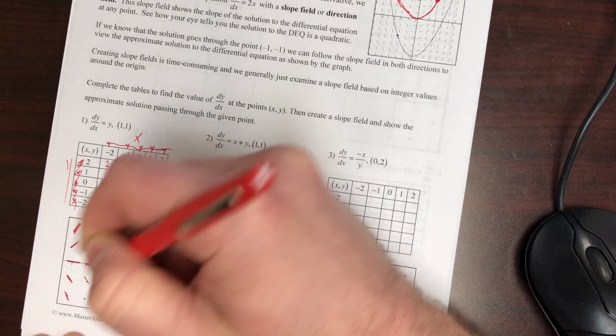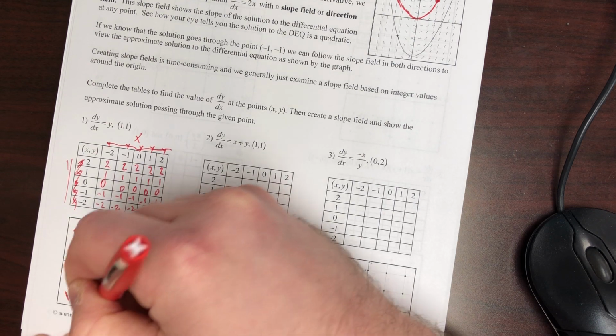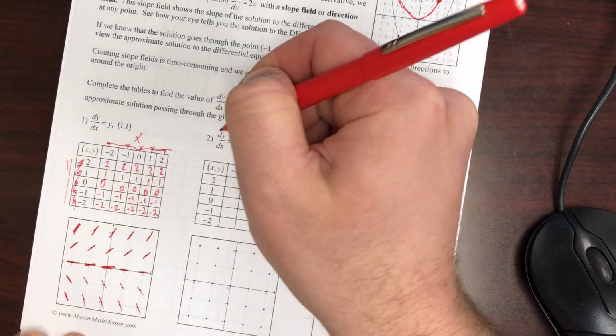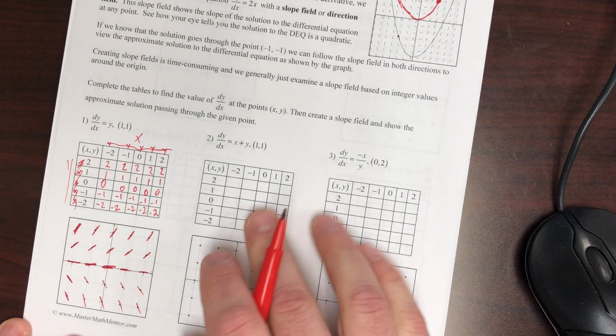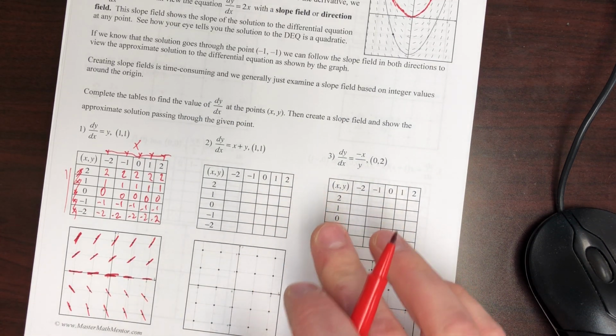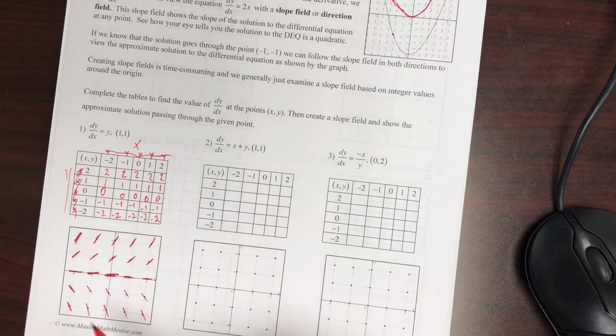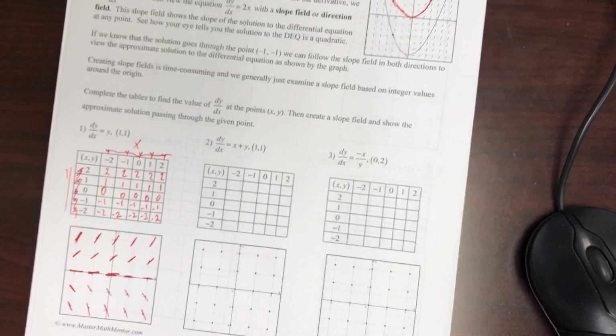I don't like this as the first example because it doesn't include, like X doesn't affect it. Okay, so there's all our stuff. So then I draw the solution curve.